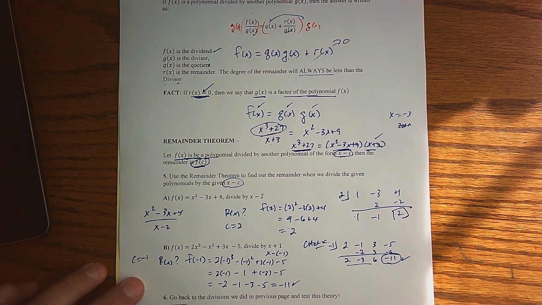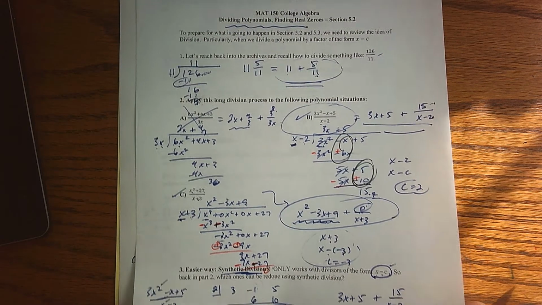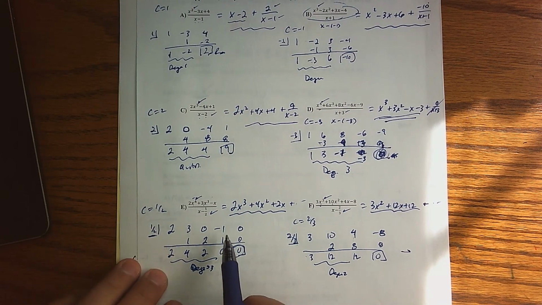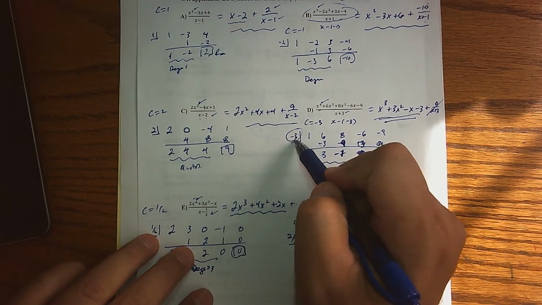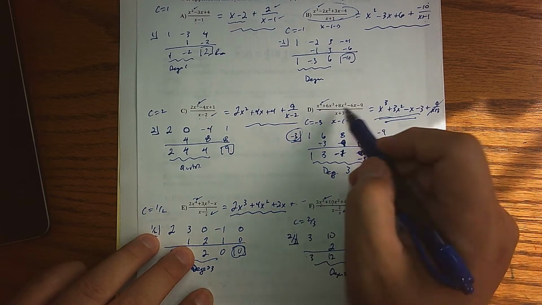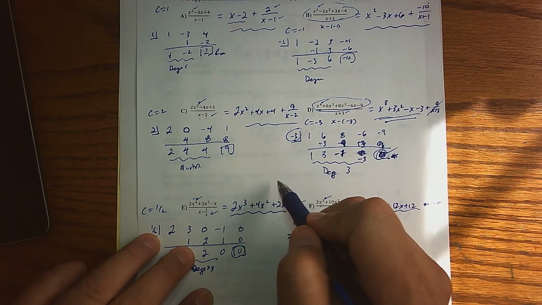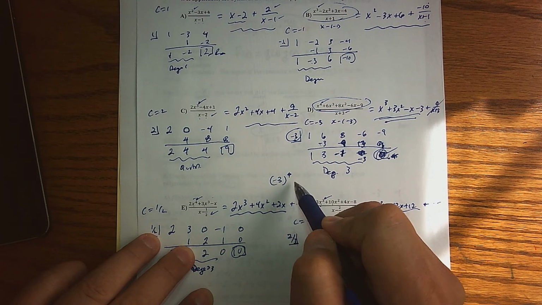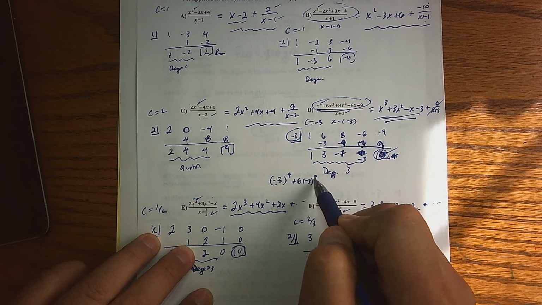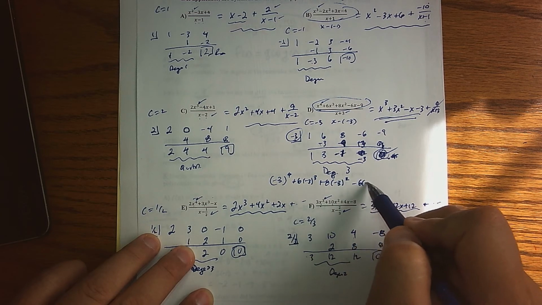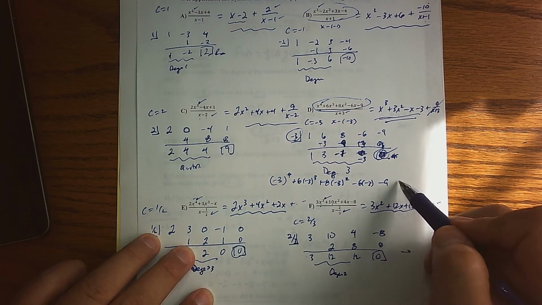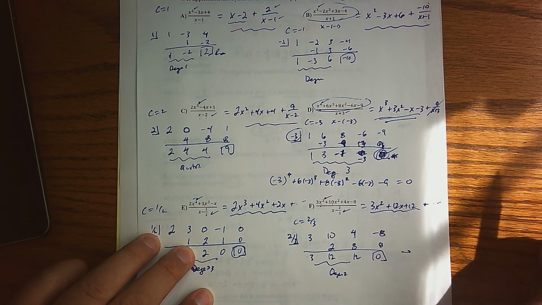And if we would go back to the divisions we did on the previous page, we can actually test that theory. So on this page, how about I do a couple here? So we found that if c is negative 3, the remainder is 0. So that means if I plugged negative 3 into this function, negative 3 to the 4th plus 6 times negative 3 cubed plus 8 times negative 3 squared minus 6 times negative 3 minus 9, I'm anticipating a result of 0 out of all this.